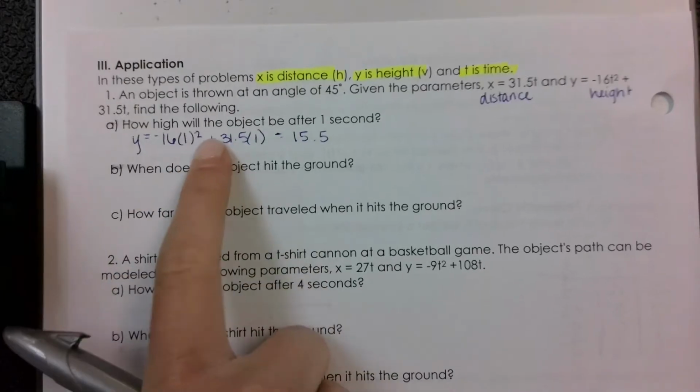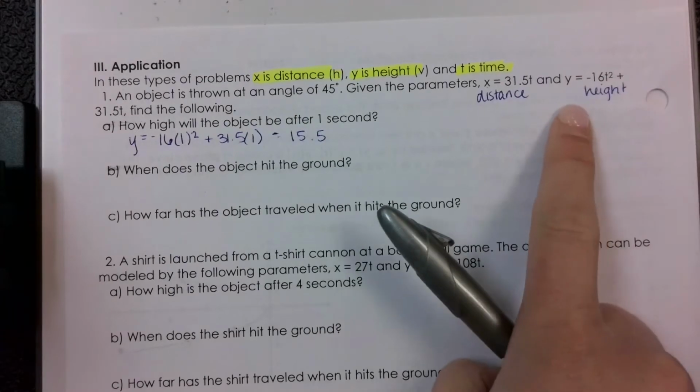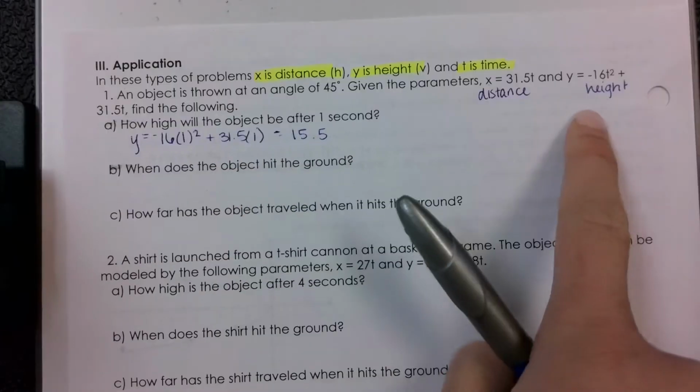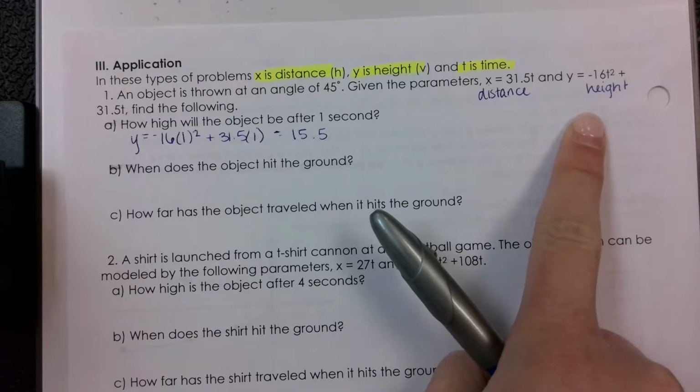So it asks for a height. The y function is going to give you height. So just plug in 1 into your height function. That's all. Is that okay?